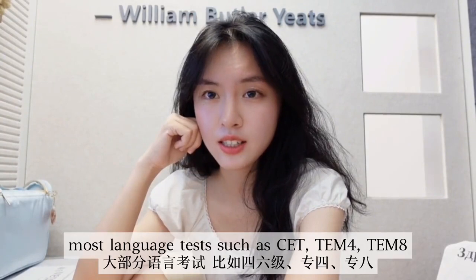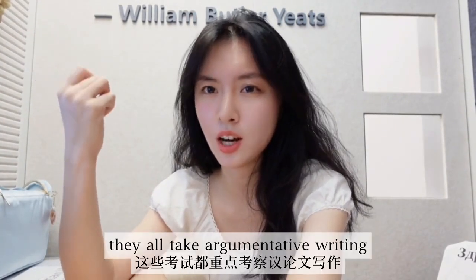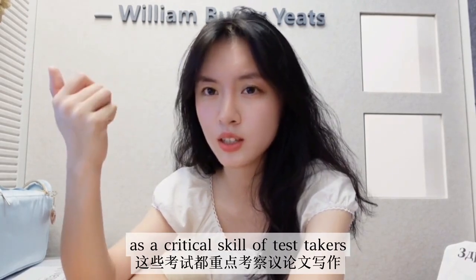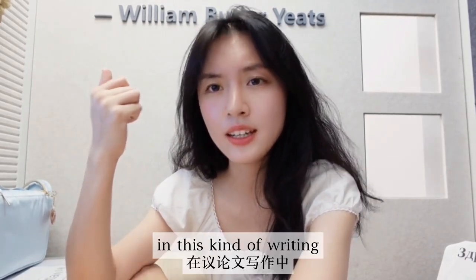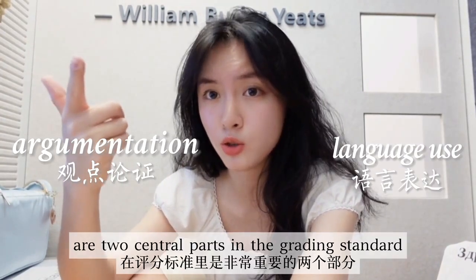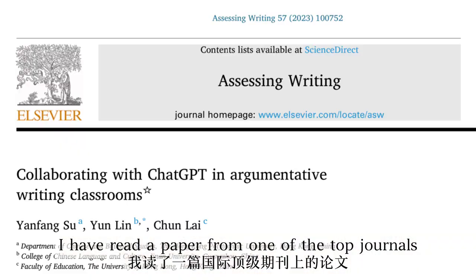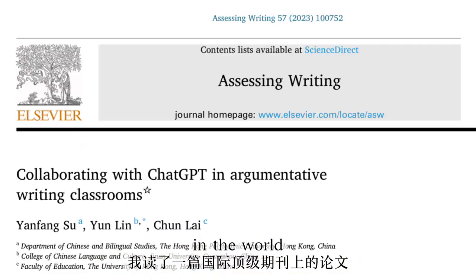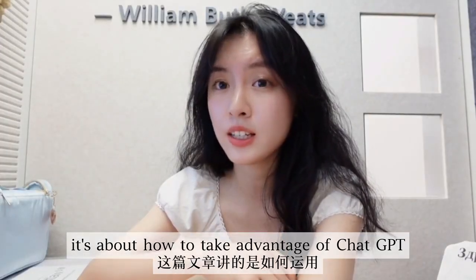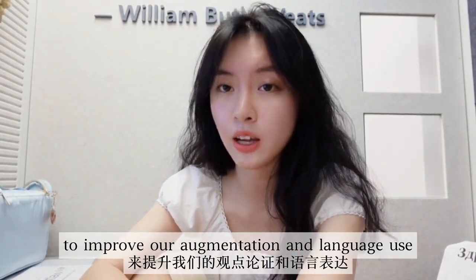Most language tests such as CET, TEM4, TEM8, IELTS, TOEFL, they all take argumentative writing as a critical skill of test takers. In this kind of writing, argumentation and language use are two central parts in the grading standard. But they are also the parts where we had most points deducted. So recently I have read a paper from one of the top journals in the world. It's about how to take advantage of ChatGPT to improve our argumentation and language use.